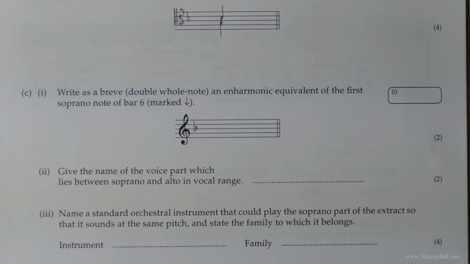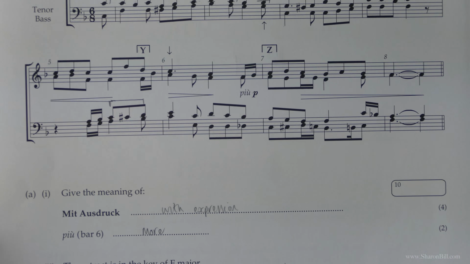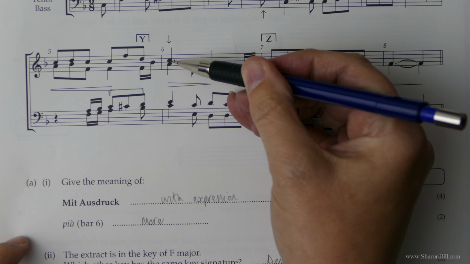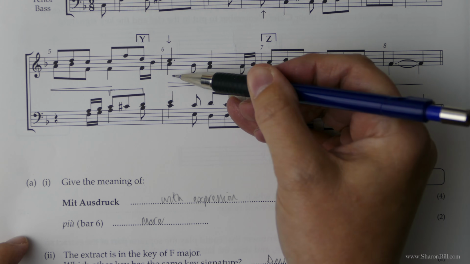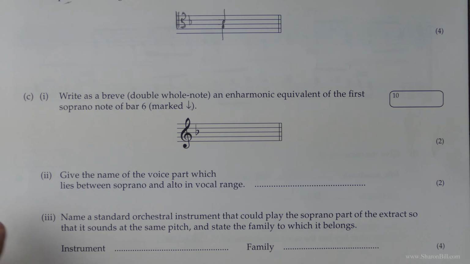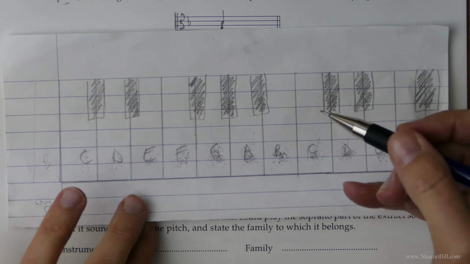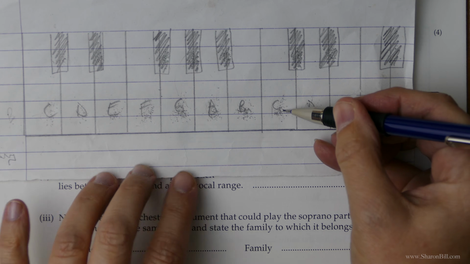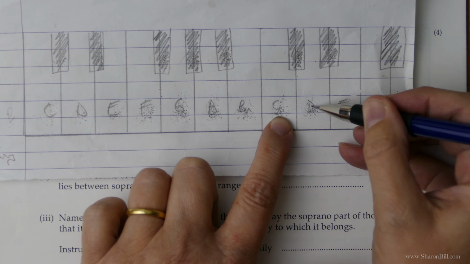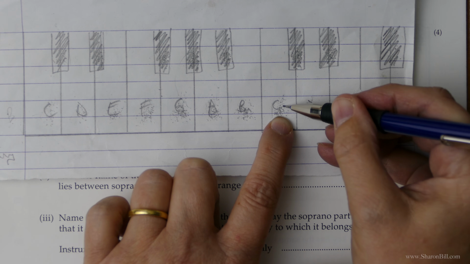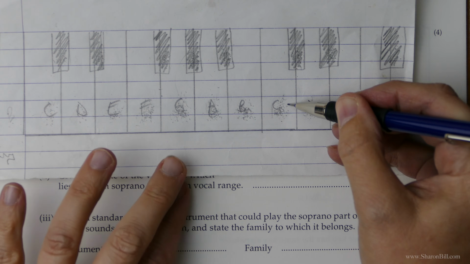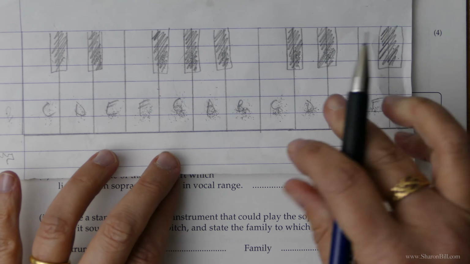So bar 6, let's look at the soprano part. And we're looking at this note here. So this is a C, not middle C, but the one above that. And so let's turn over and let's think what our options are. So C, we could call that same note B sharp, or we could also call it D double flat. Any one of those would do. B sharp or D double flat is both an answer to give an enharmonic equivalent.